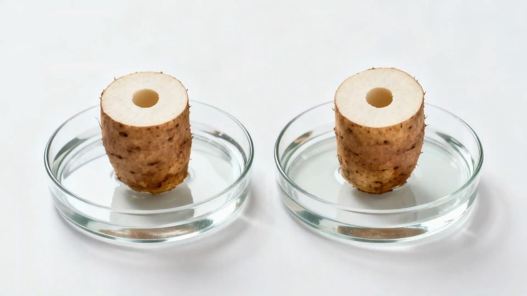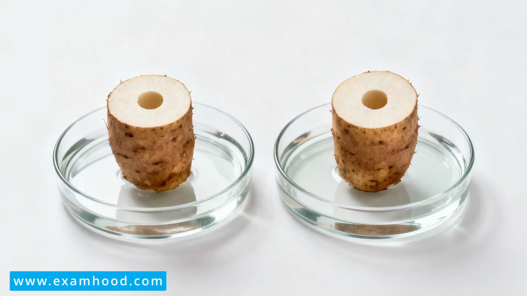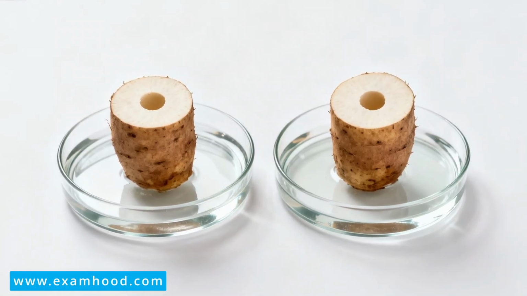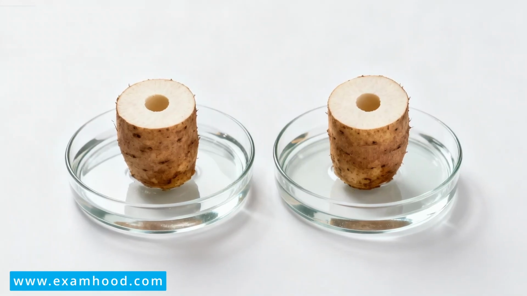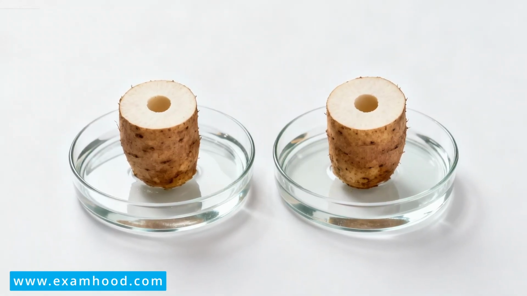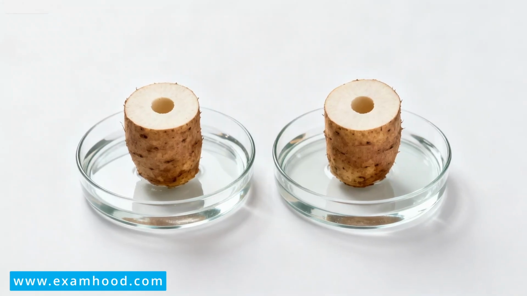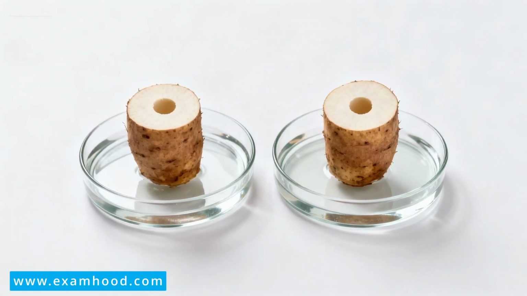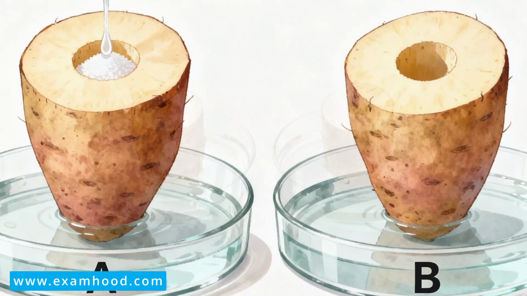First of all, you cut the yam tubers into two halves using your knife. Then you make a cavity or a hole into the two yam tubers that you cut. Then you put water into the two petri dishes. You put these yams into the two petri dishes that contain water. Then you label them. The first setup, you label it A, and the second setup, you label it B. Then you make salt or sugar solution.